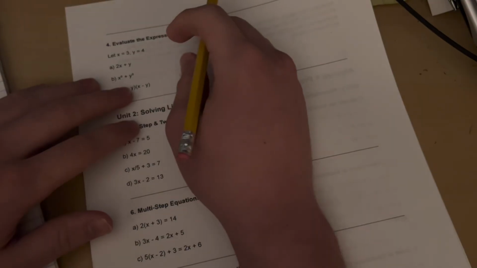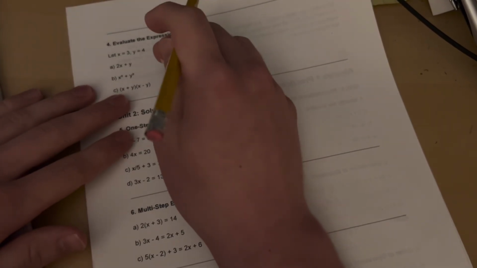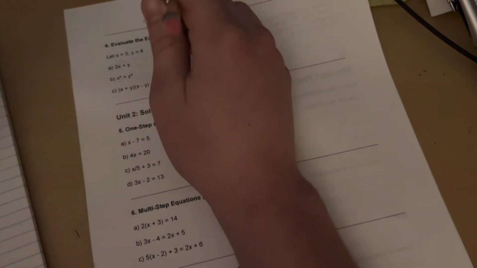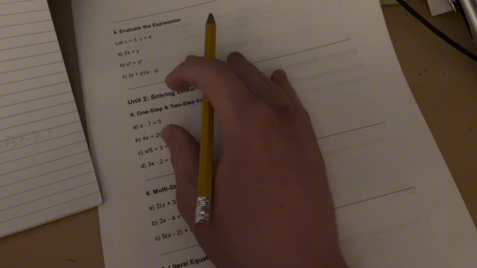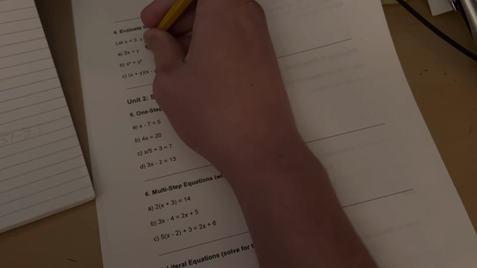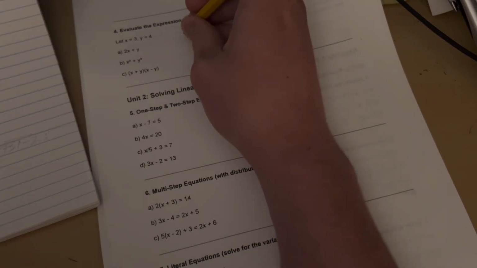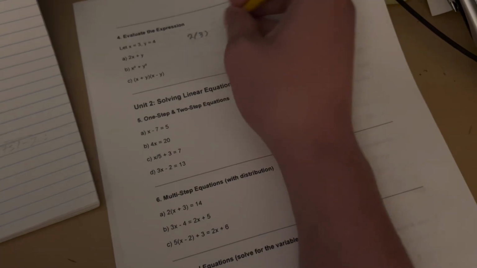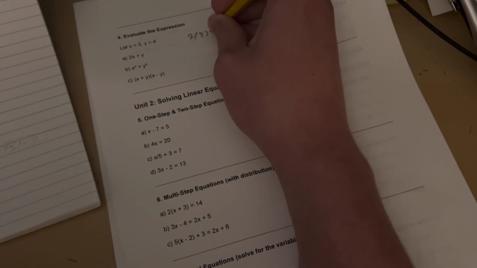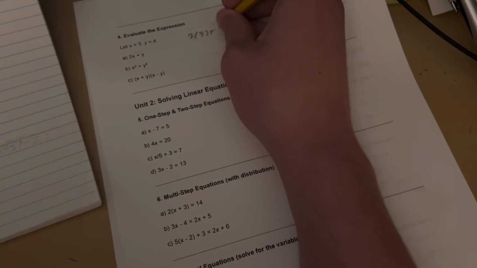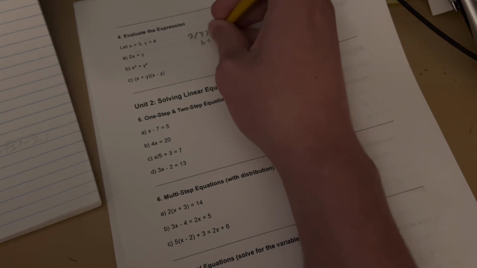Okay. So this is where things start getting a little more complicated, so let's get into it. I think I can still do it on this paper. This could be 6 plus 4.